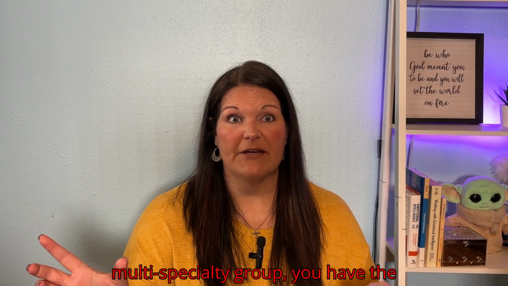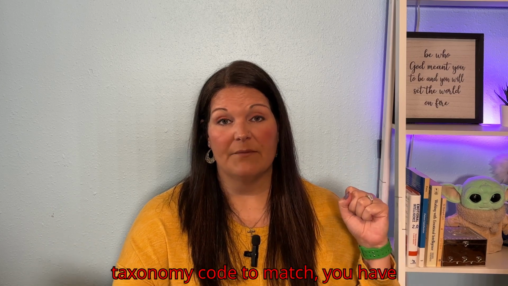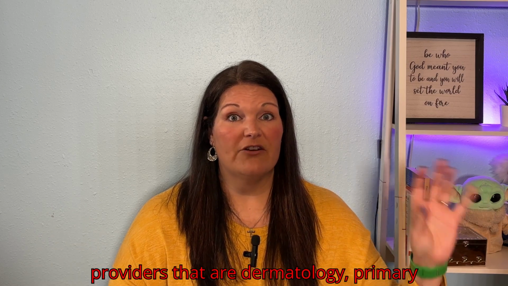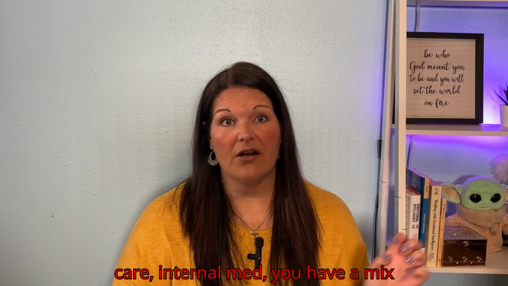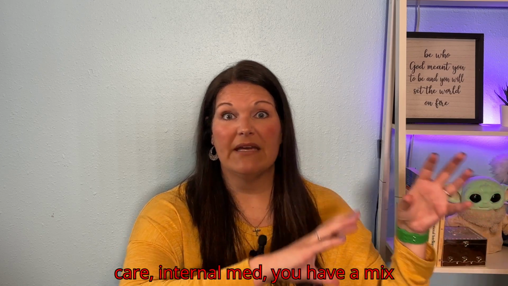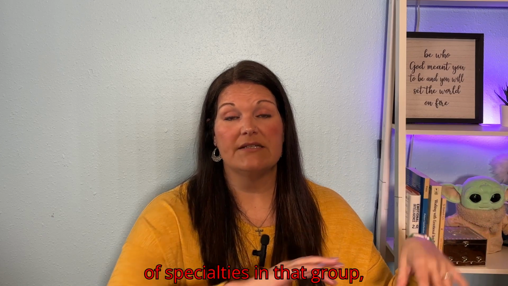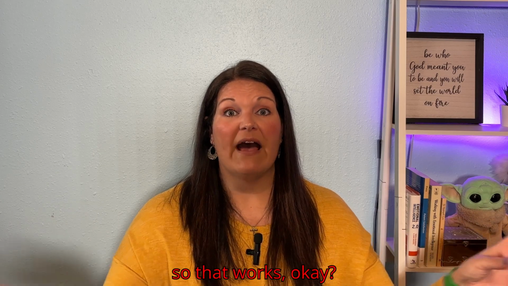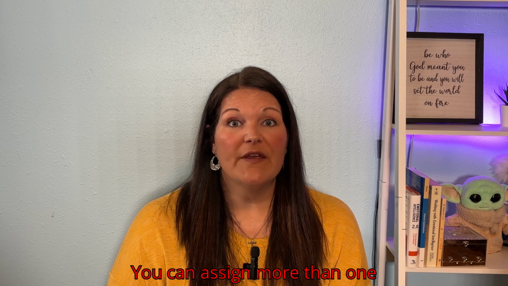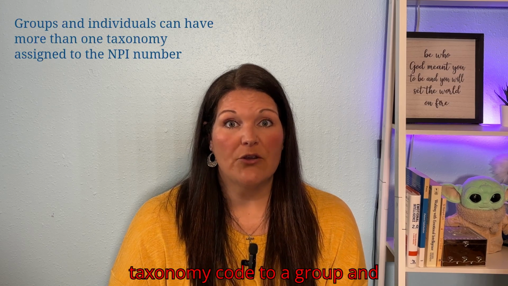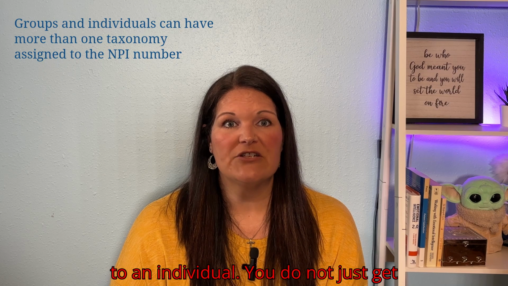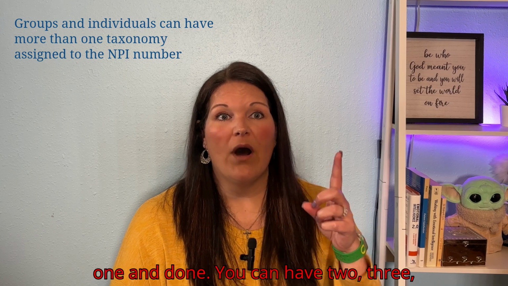You have a multi-specialty group, you have the taxonomy code to match, you have providers that are dermatology, primary care, internal med. You have a mix of specialties in that group. So that works, okay? You can assign more than one taxonomy code to a group and to an individual. You do not just get one and done.